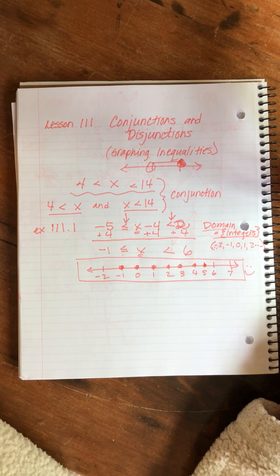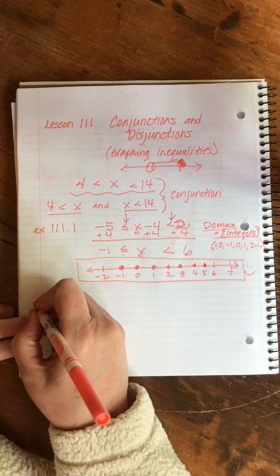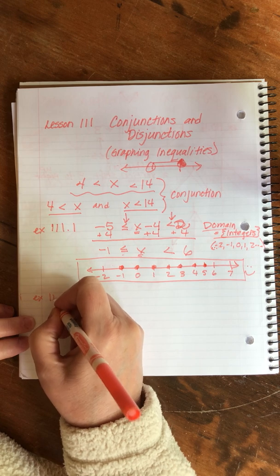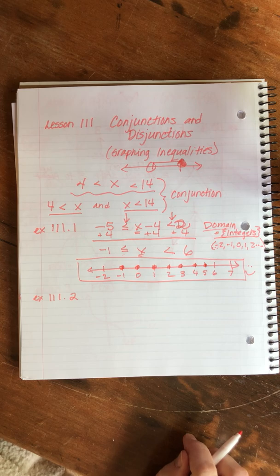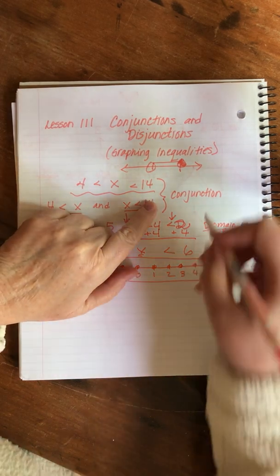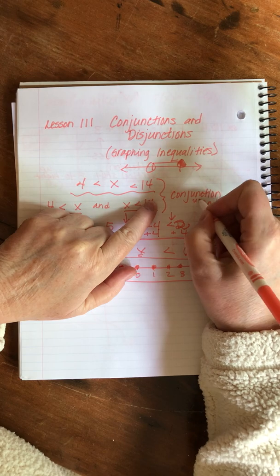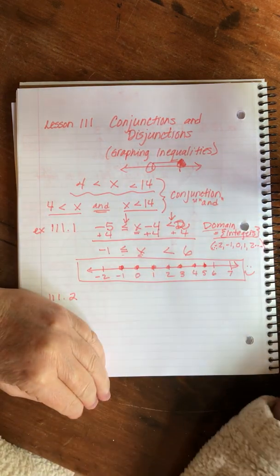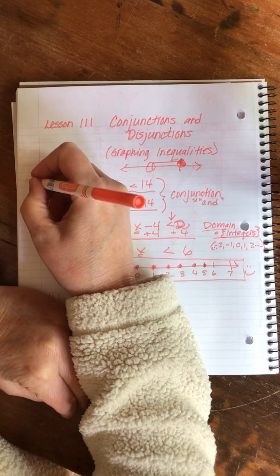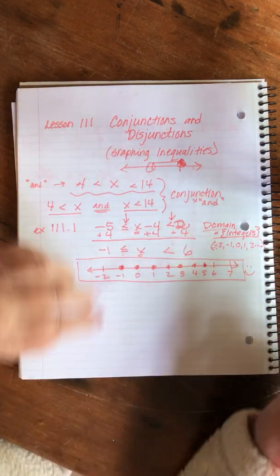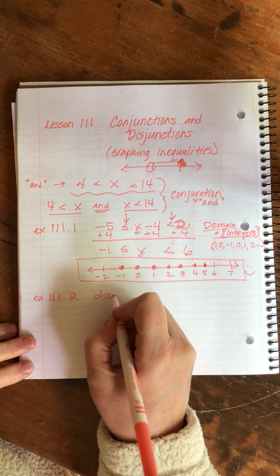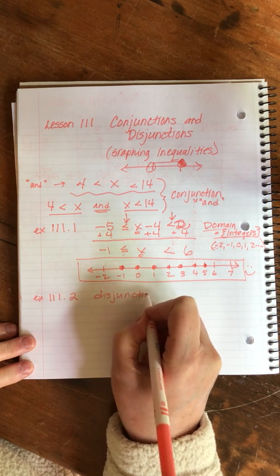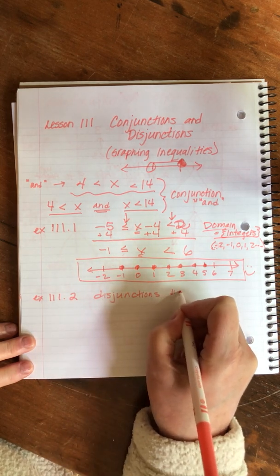Now, disjunctions. I'm not going to do a preamble on that. Remember that the key word with conjunctions is and. There, we saw it there. And this presentation in itself says and because it combines the two things. In disjunctions, the magic word is or.